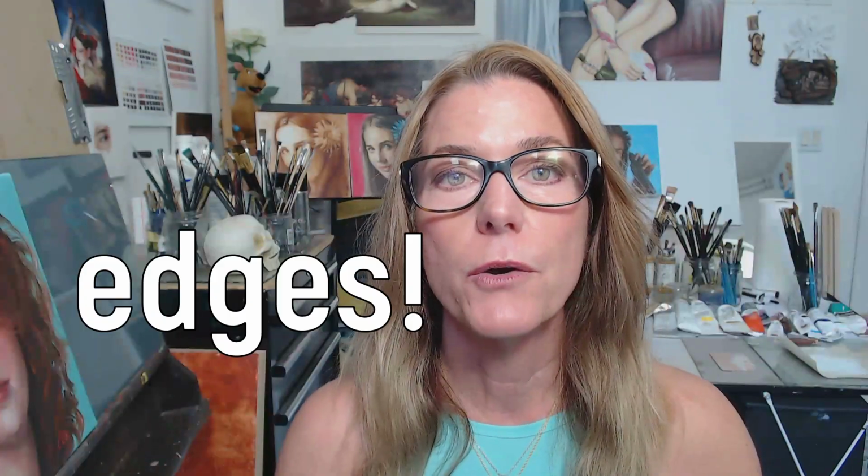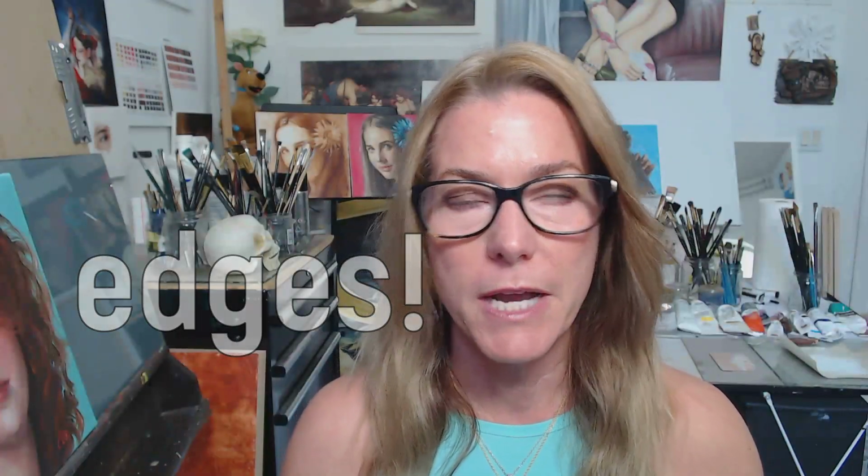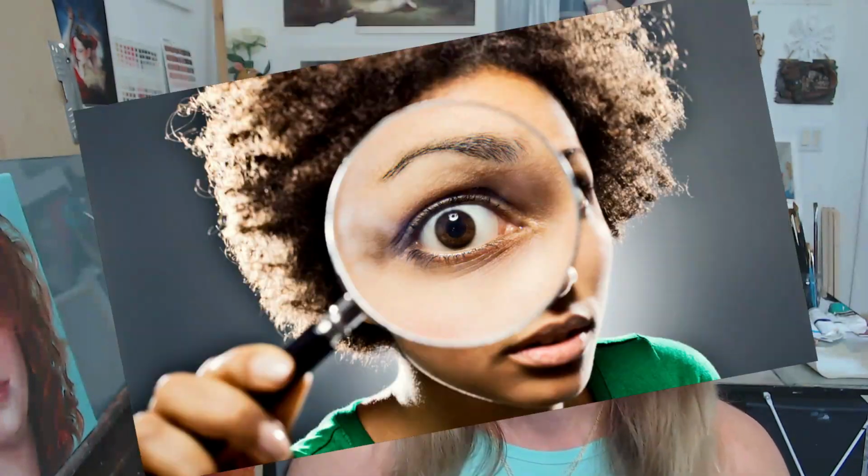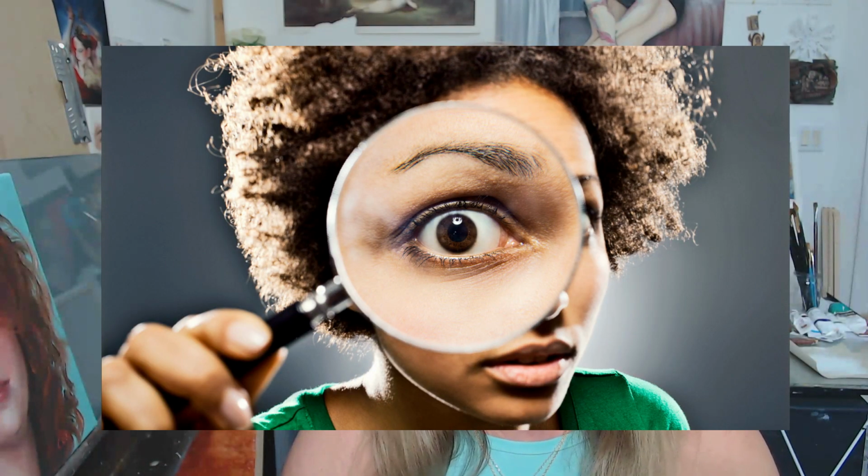And it took me a long time to put together that it was all because of my edges. So if you're new to portrait and figurative painting, really take a moment and look at the edges of your paintings. Are they varied? Are they all extremely hard?